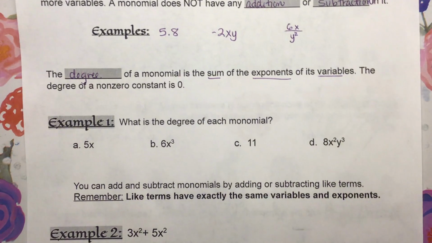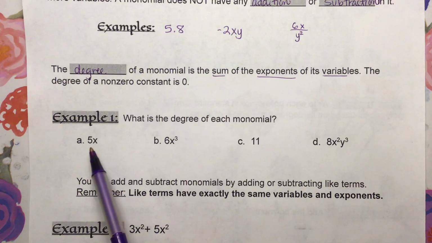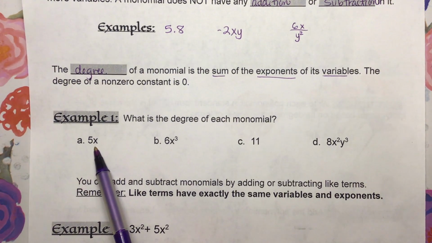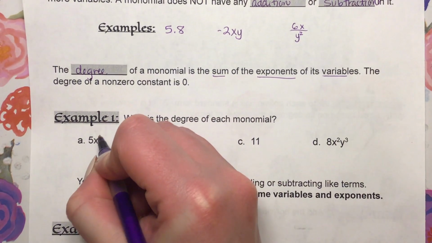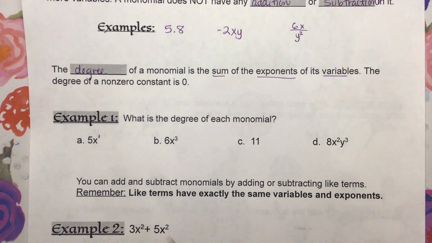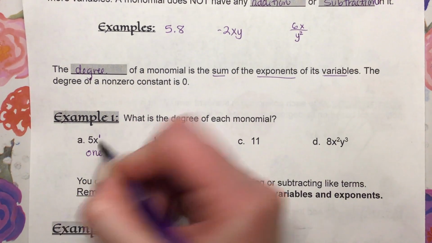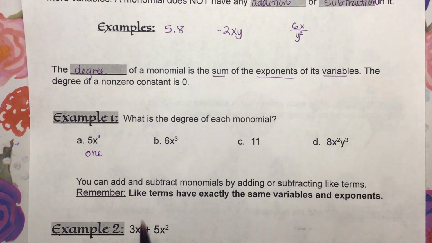So let's just look at that in action in this next example so we can talk about the degree of these monomials. So in example A, you have 5x. Now, I'm not going to count the coefficient on the 5. I'm not going to look at the exponent on the 5. I'm only worried about exponents on variables. So if there's an invisible exponent on this x, then it has an exponent of 1, which means the degree of this is 1. Because my question is, what is the degree of each monomial?